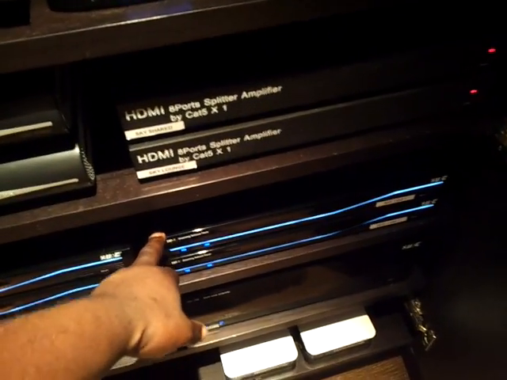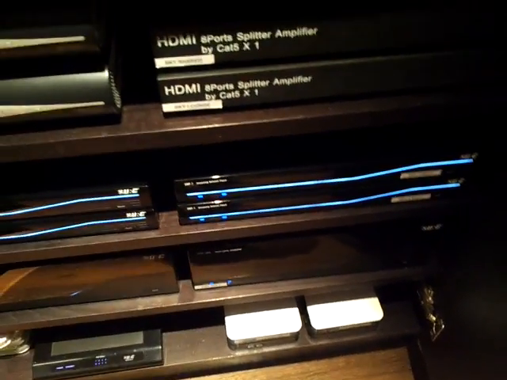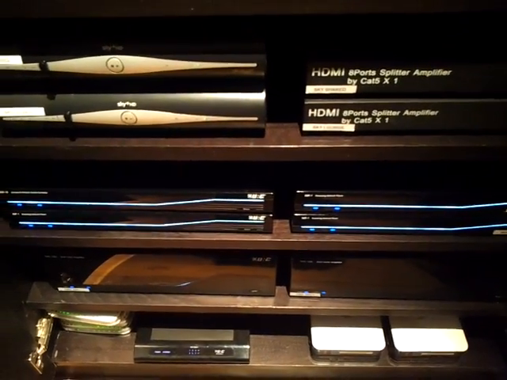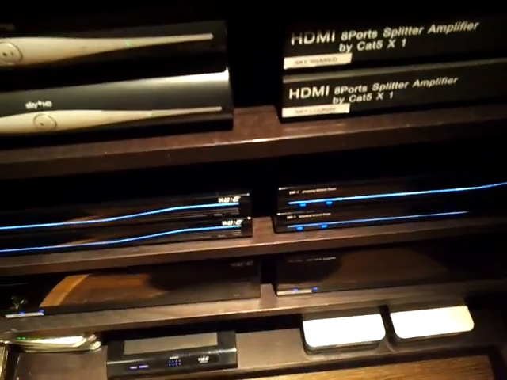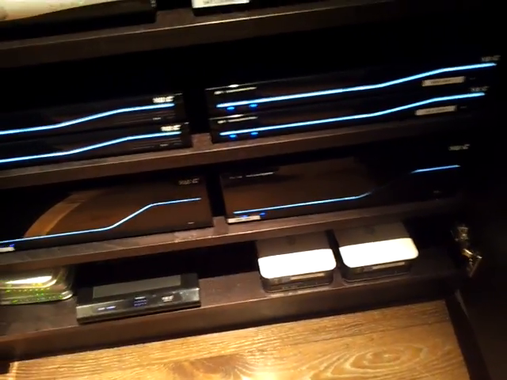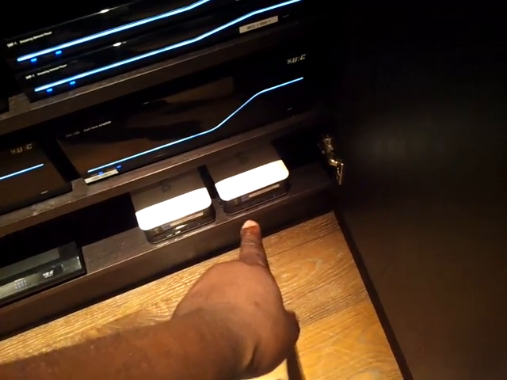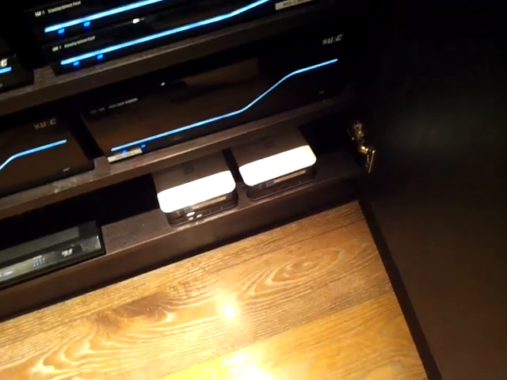Then here we have the streaming devices. These devices stream the music from internet radio or from the network around the house. There's one for each of the rooms. Then we have the digital network amplifiers here, which are 8 zones each. Then at the bottom here, the music and DVD storage devices, network storage devices. And that is that, basically.